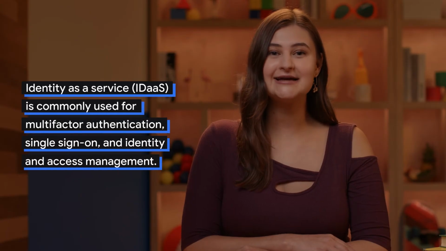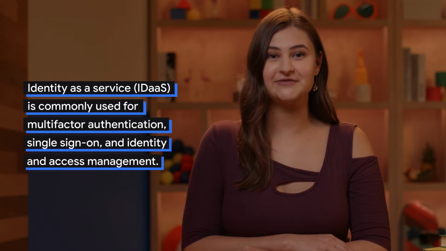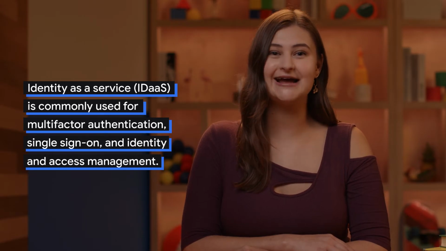Identity as a Service, or IDaaS, is another cloud service model. IDaaS is commonly used for multi-factor authentication, single sign-on, and identity and access management. Implementing IDaaS is one measure to prevent threat actors from gaining unauthorized access to your data.